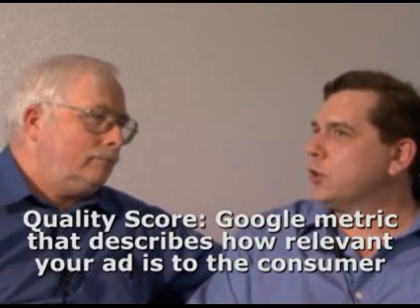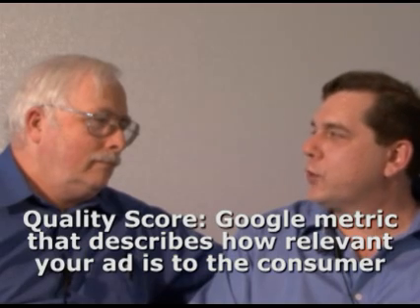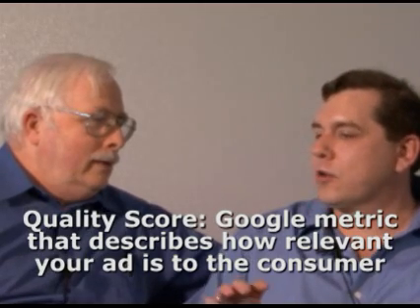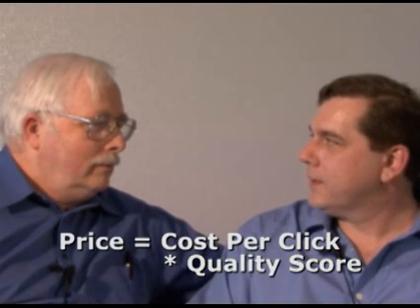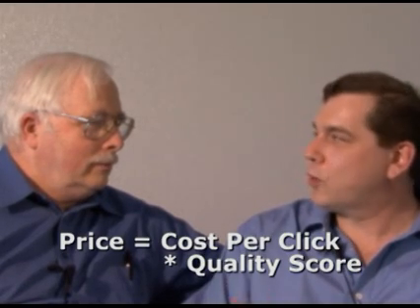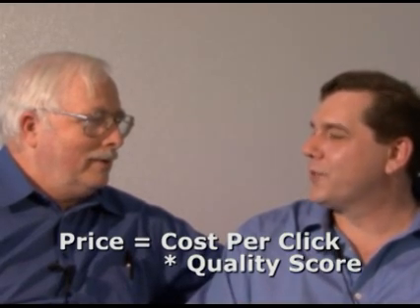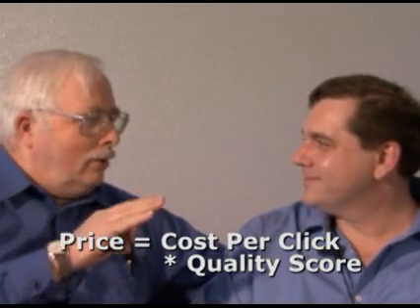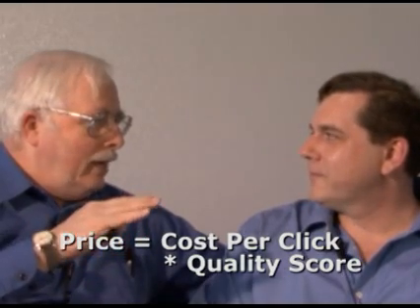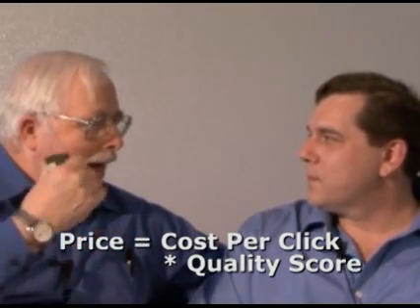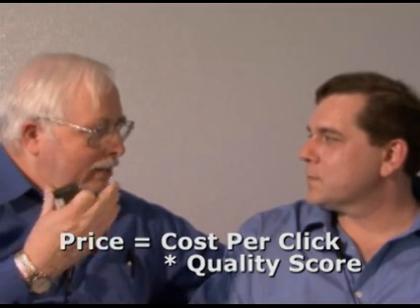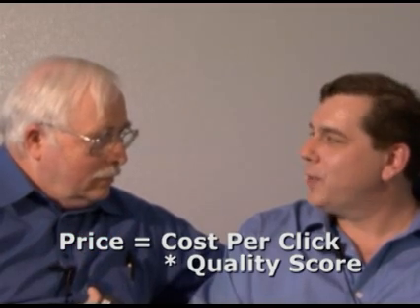So quality score is a metric Google uses to determine how relevant your ad is to a consumer and how relevant your keyword is to a consumer. And quickly, where you show up in the search results and how much you pay is your max cost per click times your quality score. The higher the quality score, the lower you'll pay per click. So quality score would be on a scale of 10 being high, 1 being low. The higher the quality score, how does that affect your price? The less you're going to pay per click.